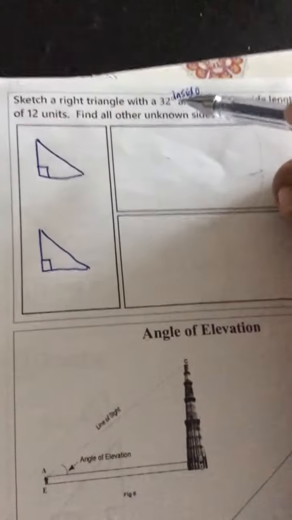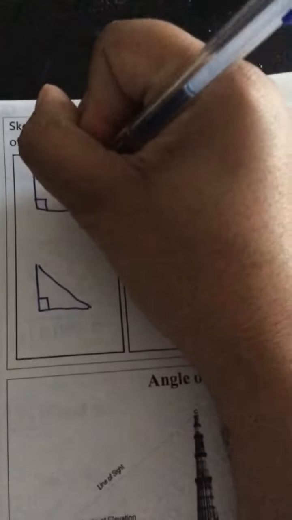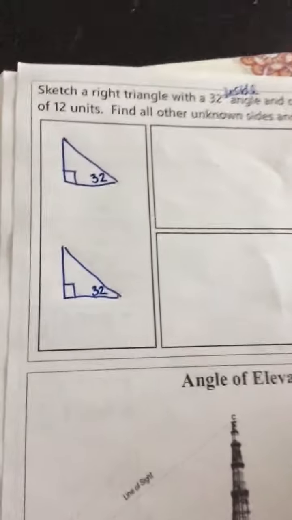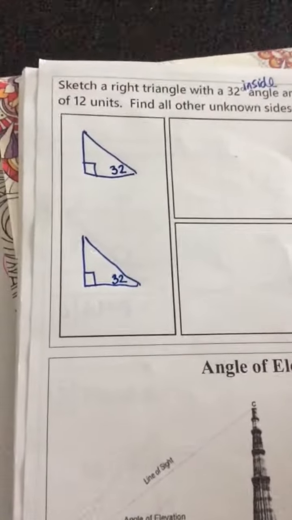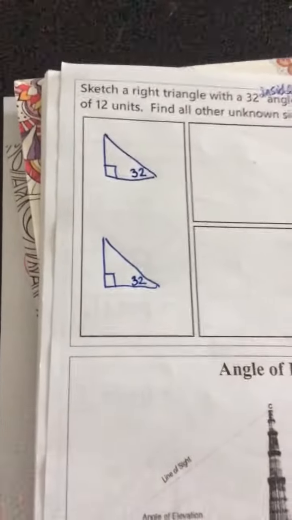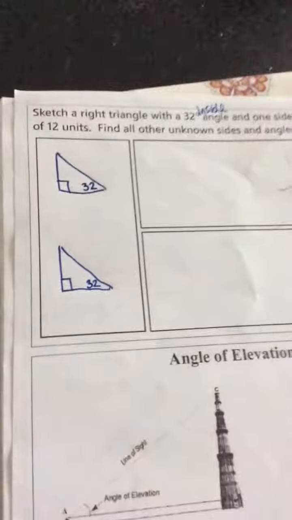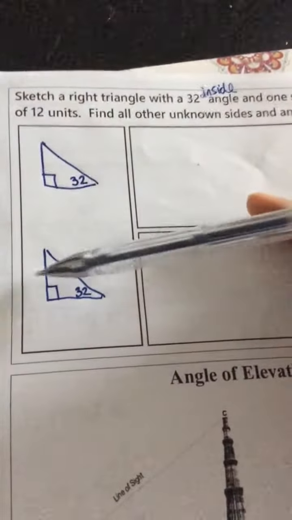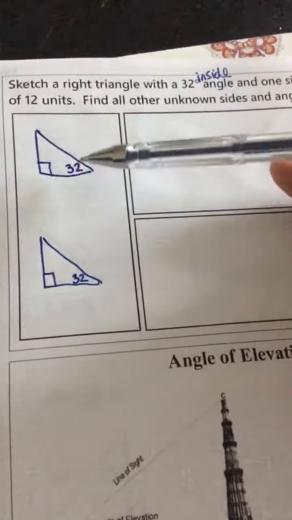Okay, so if they say that you're sketching a triangle with a 32-degree angle, remember all angles are on the inside. So that 32 has to go on the inside of your triangle. So I'm going to put 32 in the same spot. Okay? I'm going to put it there. Because if they ask you to draw 3 different triangles, put your angle in the same spot, because where you put that one side length, that's really what's going to change your problem. And as a matter of fact, I could actually draw a 3rd triangle, but I'm only going to do 2. But I could draw a 3rd triangle because I could put that X on any of these 3 sides. But keep your angle in the same place.